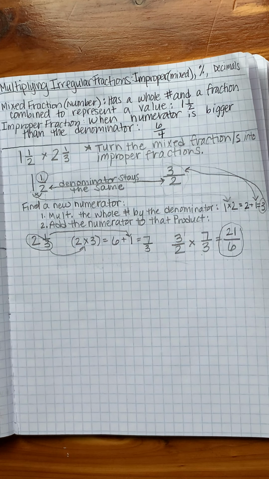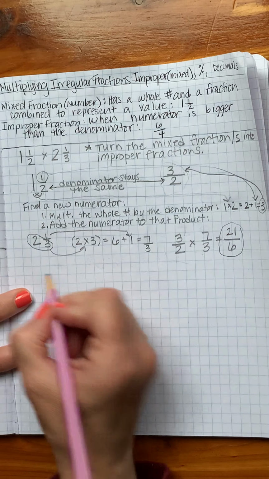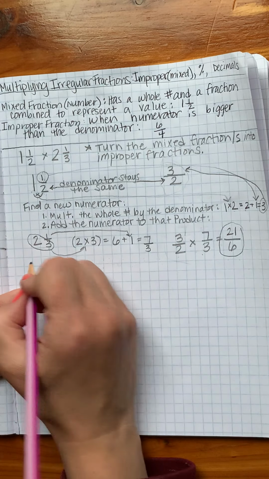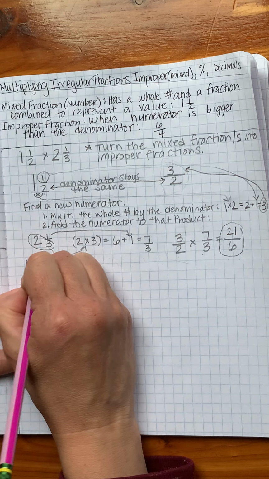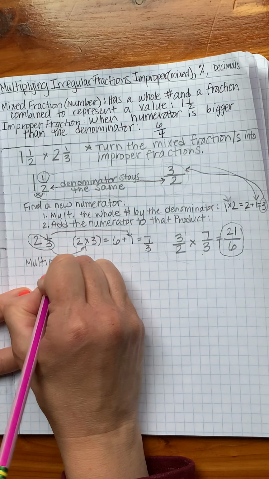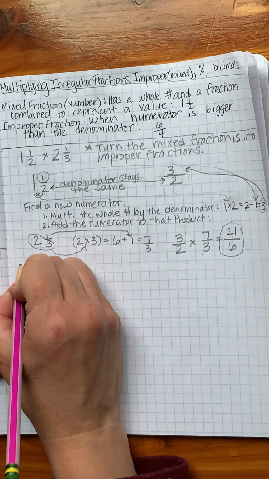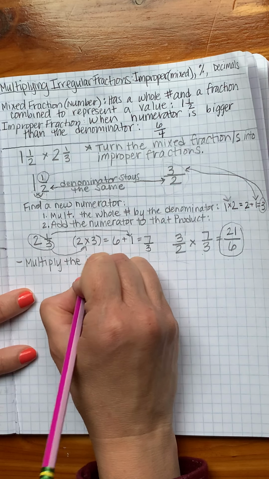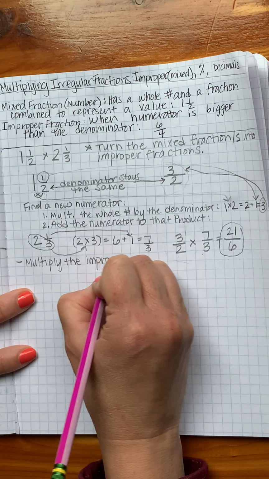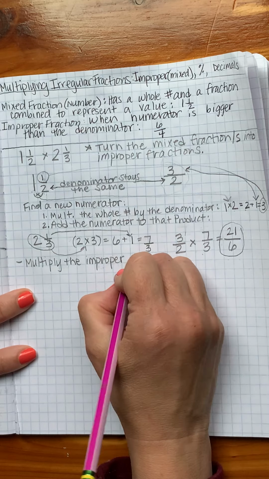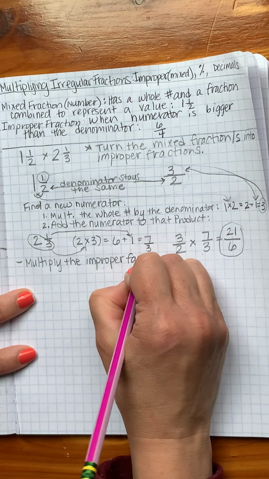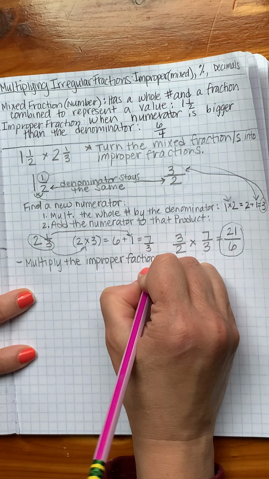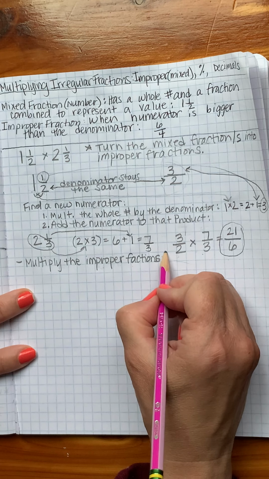So what I'm going to do now is I'm going to multiply the improper fractions. That's this right here.